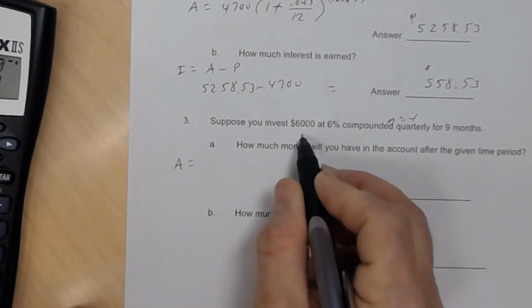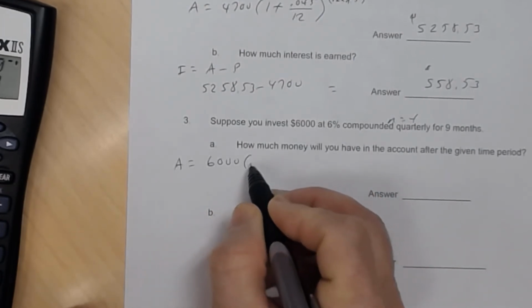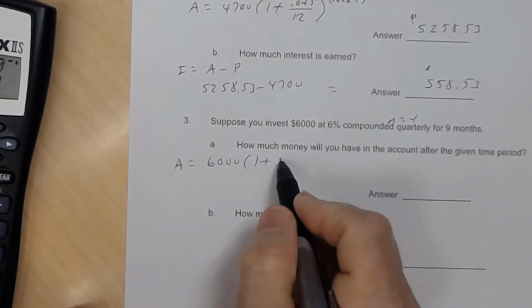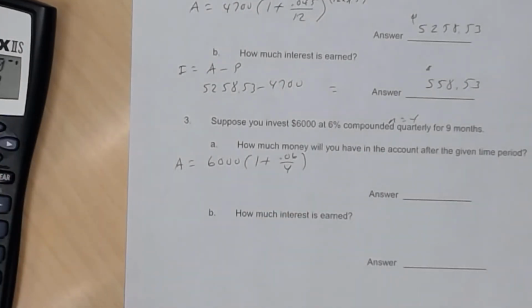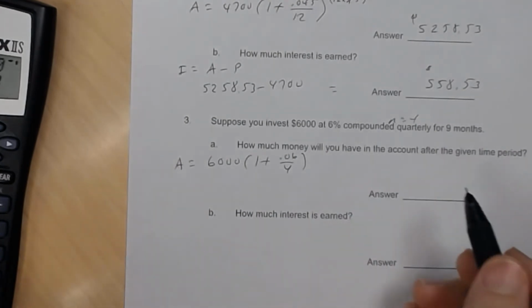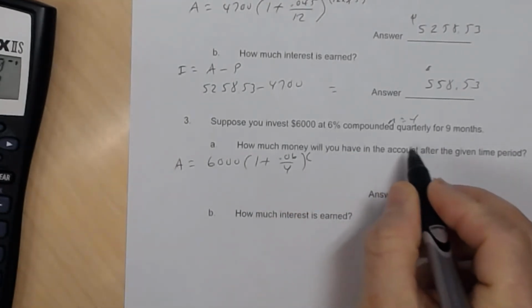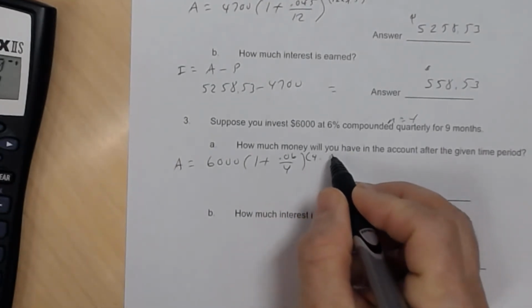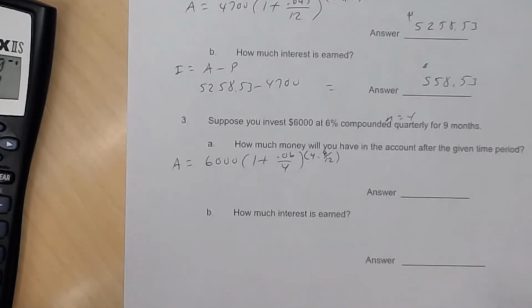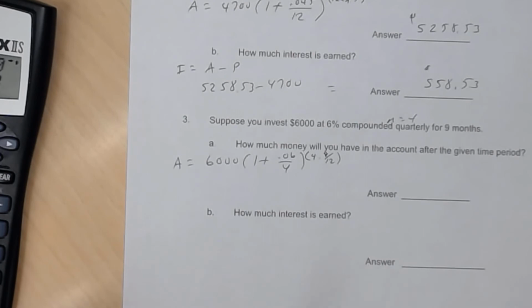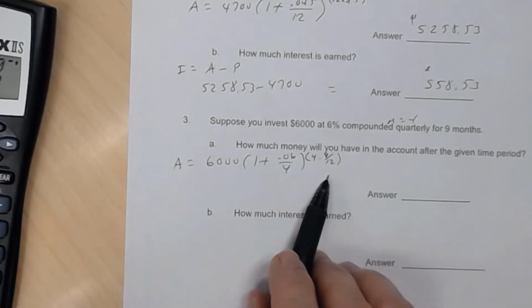So it'll be 6,000 times 1 plus 0.06 divided by n, and then raised to the 4 times, okay, now we have to convert this to years. You can say 9 divided by 12, just like this. So put that in parentheses. 4 times 9 divided by 12.